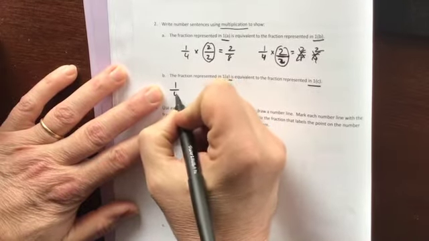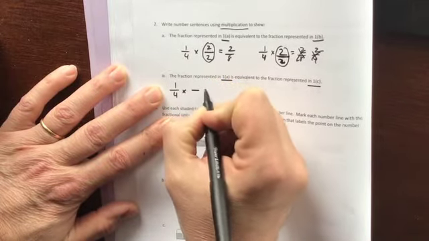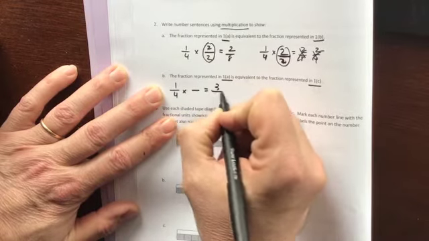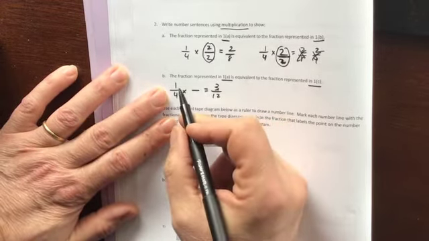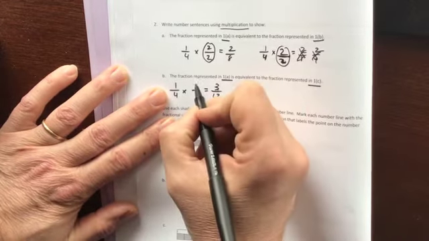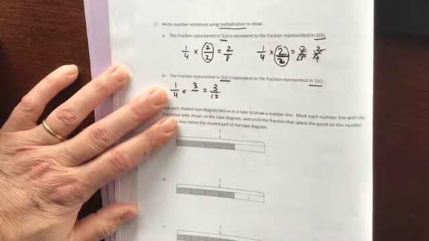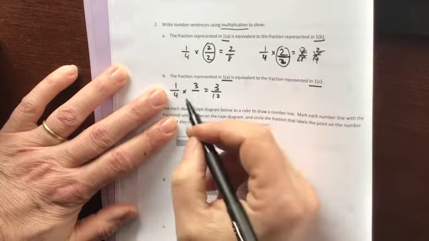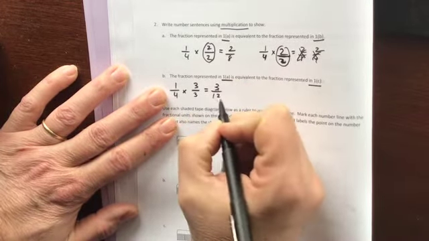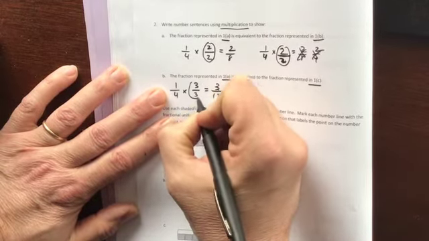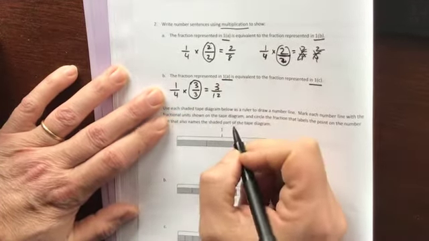So 1/4 times blank over blank gives me 3/12. So I'm thinking in my head, what can I multiply 1 by to get 3? Well, 1 times 3 is 3. And then 4 times what gives me 12? Well, 4 times 3 gives me 12. So 1/4 times 3/3 gives me 3/12.